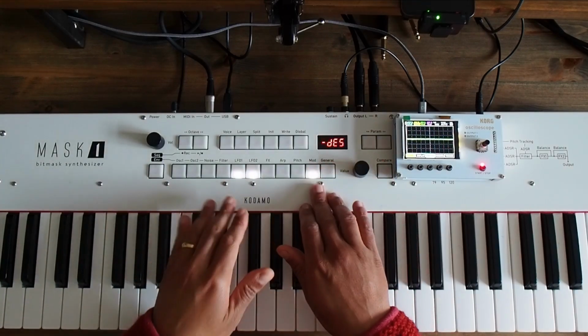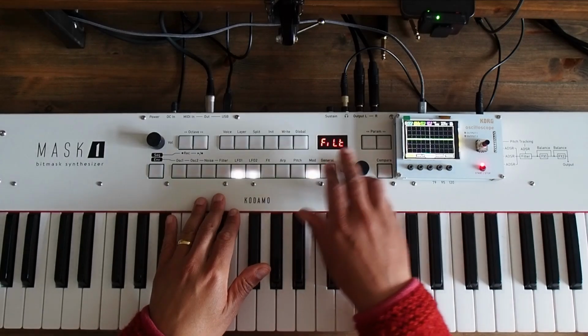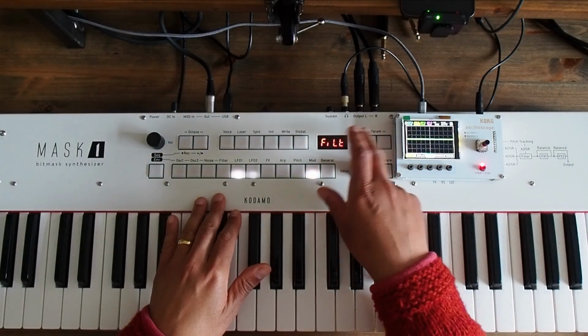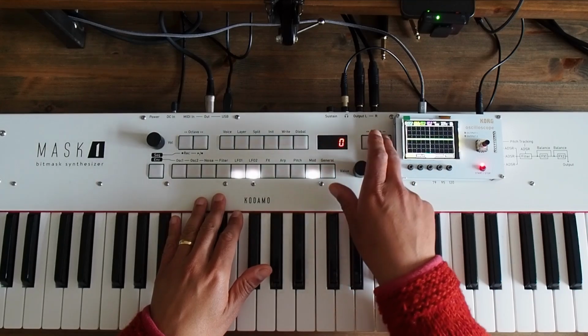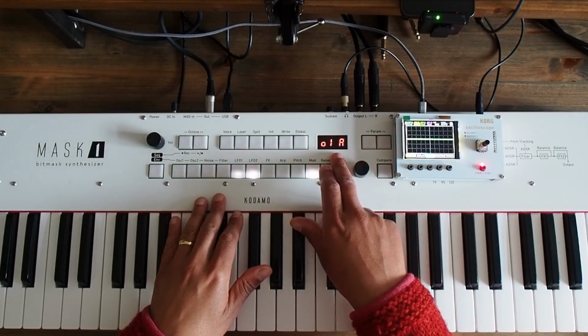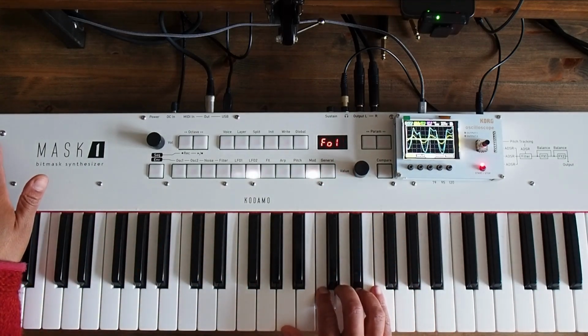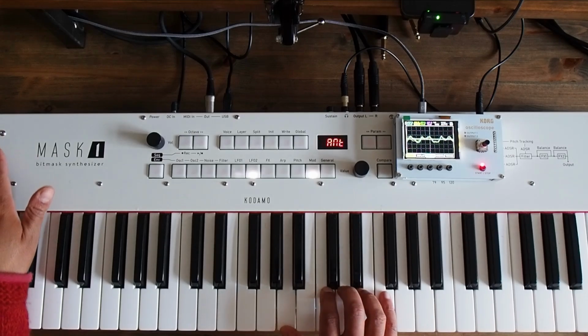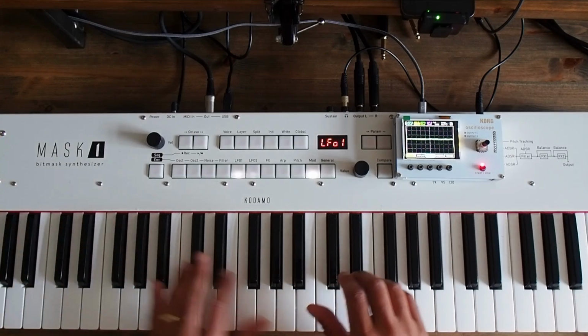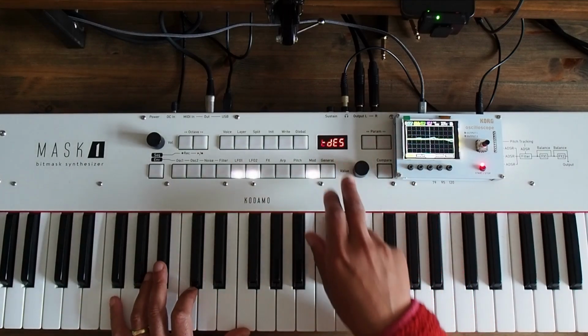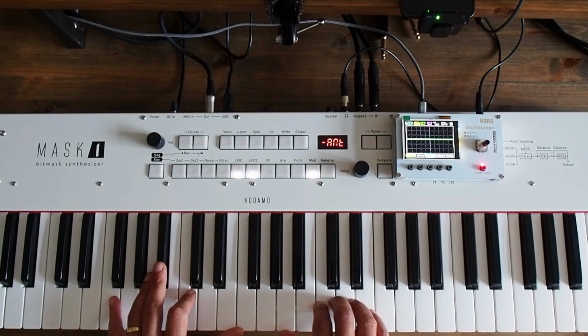Is there any modulation going on? So velocity is routed to filter, but it's having no effect. Mod wheel is going to LFO1 amount. It's the standard kind of increase the vibrato setting. Aftertouch is going to the filter as well.